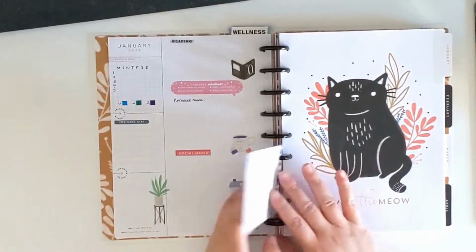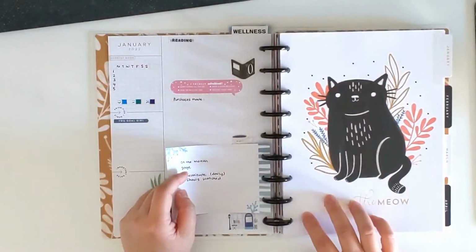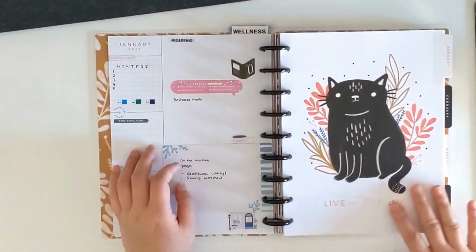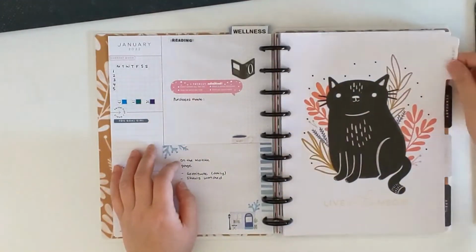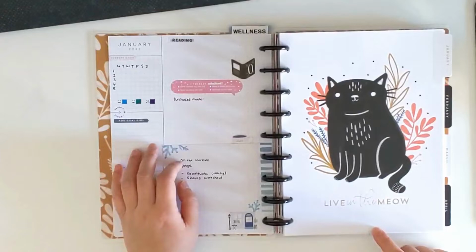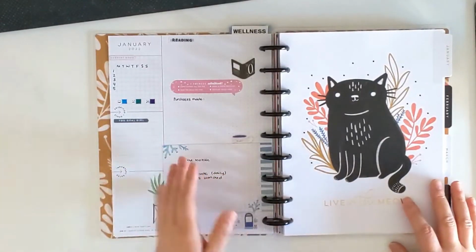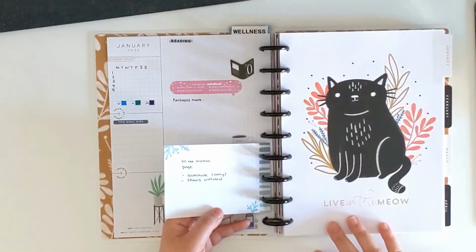So previous year, I had a tab over here, which I found that I didn't quite like because it kind of blocks my view of the divider. And I really like some of the dividers in this planner, so I'm keeping it viewable by not inserting a tab over here.